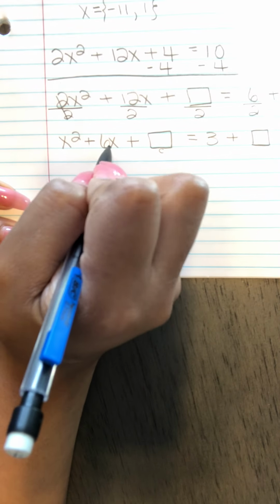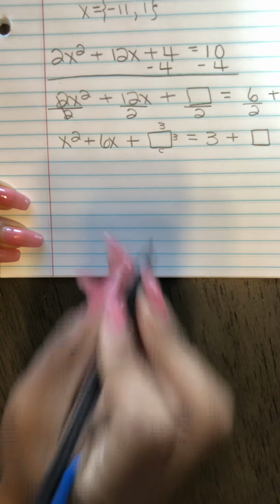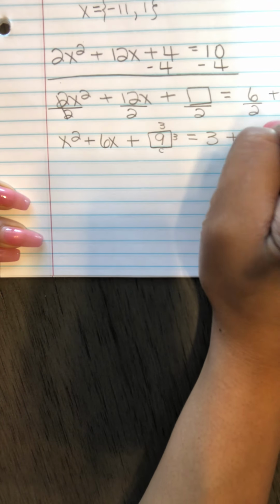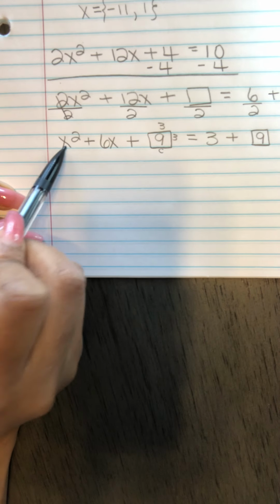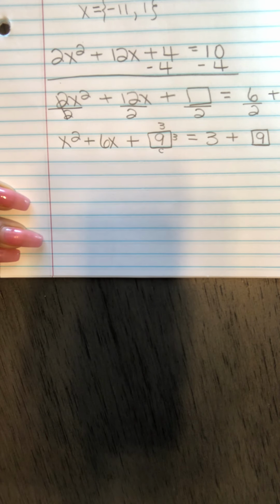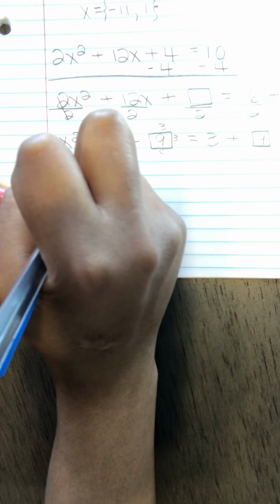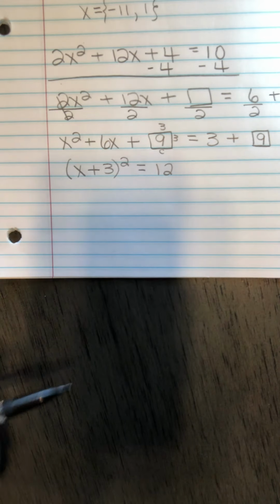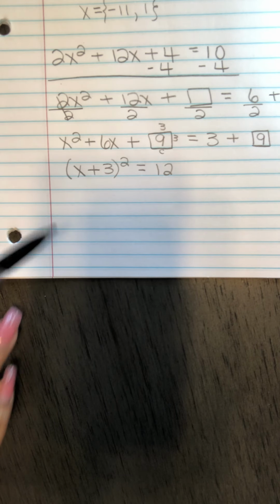Well, half of 6 is 3. And 3 squared is 9. If I add 9 to this side, what must I add to the other? 9. Now we need to factor x squared plus 6x plus 9. We have x plus 3 squared is equal to 12.